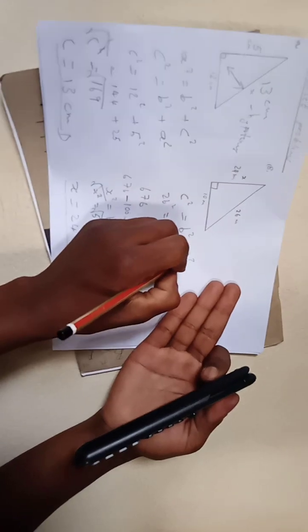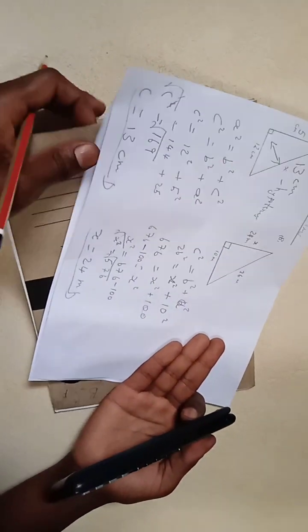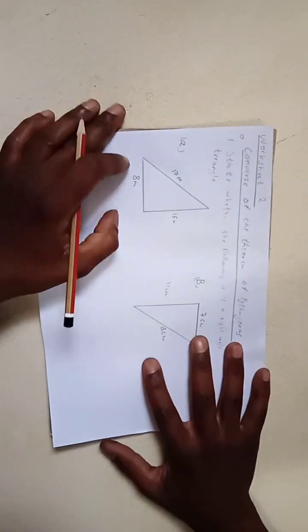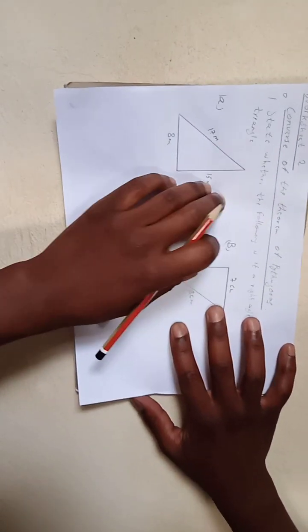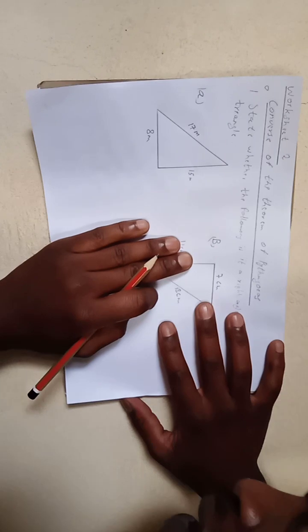Oh, sorry, another mistake that I've made here is that I've written B, but here it's A. I'm thankful that some of my students have seen that. Okay, now we're going to do the problems where you are given all the sides, and you have to prove and say the reason whether it's a right angle triangle or not.